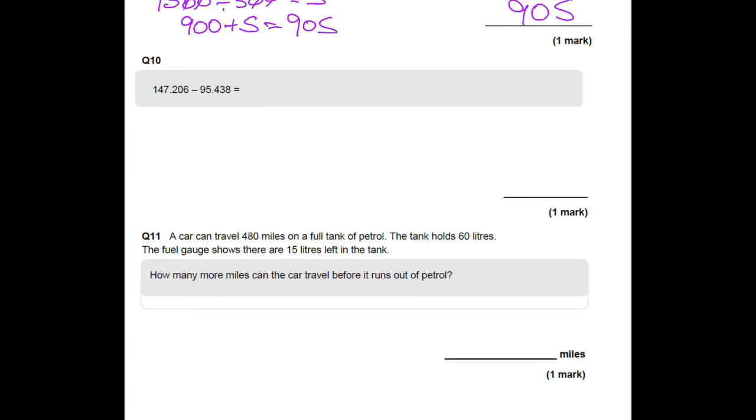Question 10 is a decimal subtraction question. So write it out clearly so we can see all of the numbers and line up the decimals.